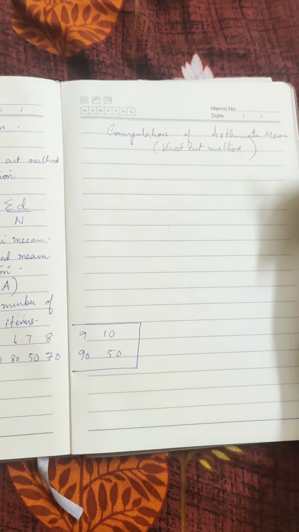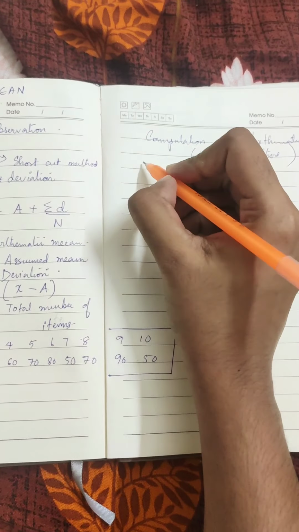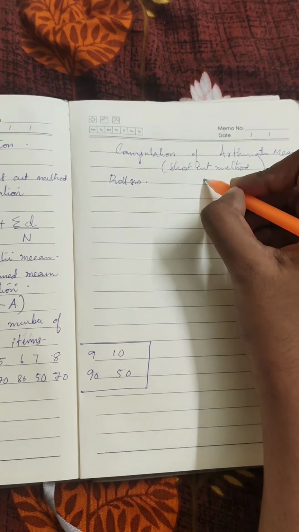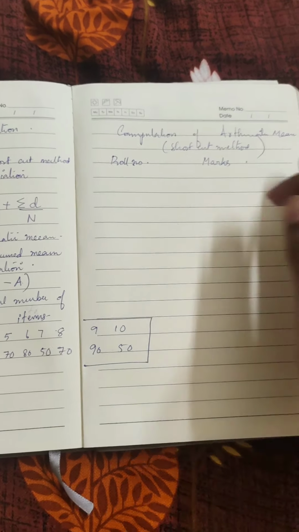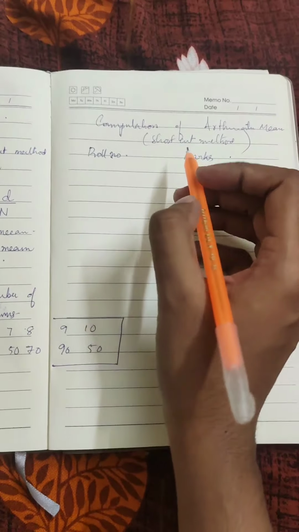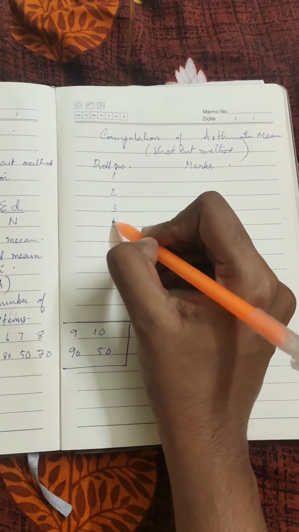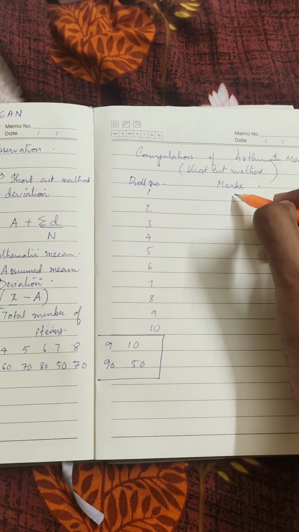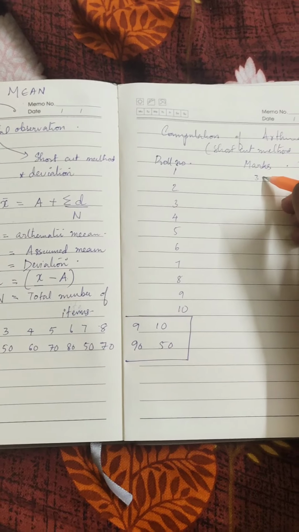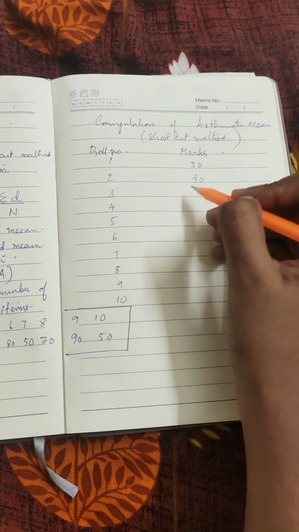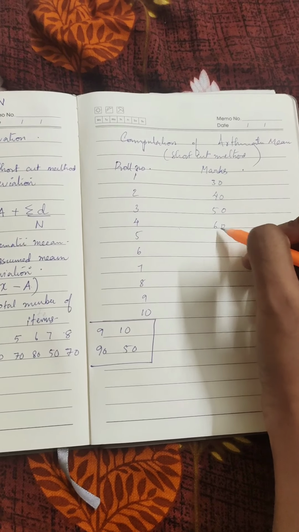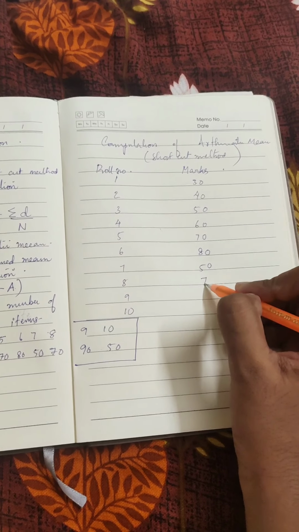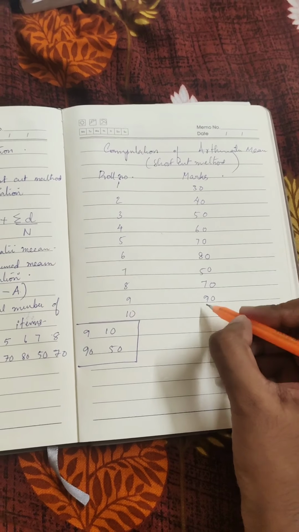Alright, and then I'll write that down in a table format because tabulation is very necessary. Roll number, marks, this is how you usually do it. So the roll number is 1, 2, 3, 4, 5, 6, 7, 8, 9, 10. Okay, and over here 30, then 40, 50, 60, 70, 80, 50, and 70, 90, and then again a 50.